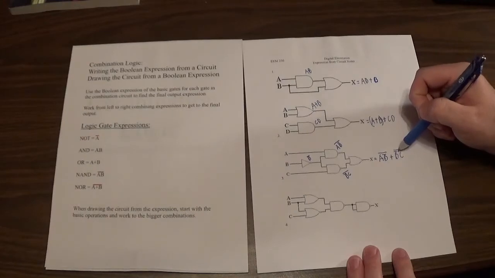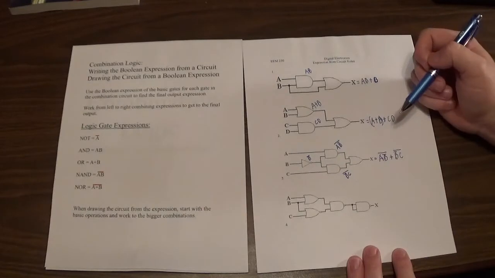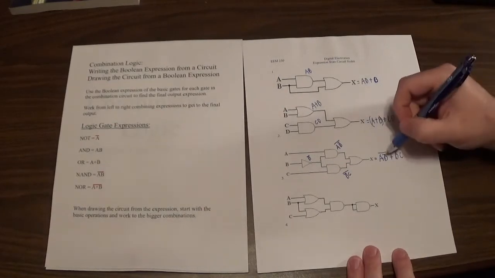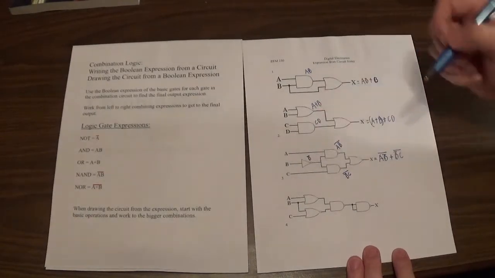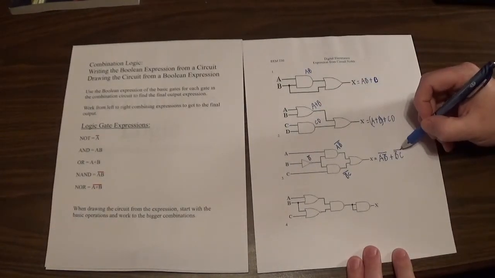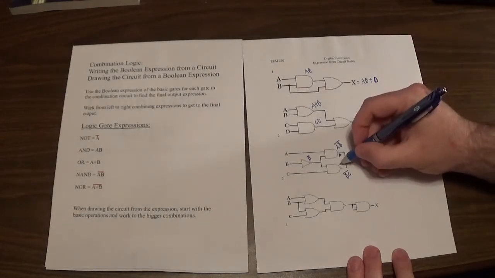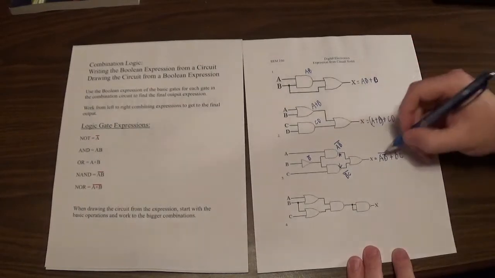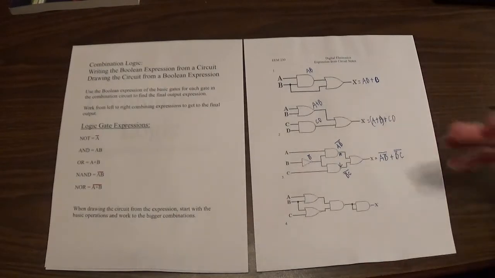So pay attention to the lines here. That clearly indicates what is happening. Here I have just a short line over the B because the B is being inverted. The long line over the expression means the invert is taking place after the operation. That's what these two circles here are for, these long lines. You just pay attention to the invert that is taking place, whether it's happening on the input side or the output of the logical operation.